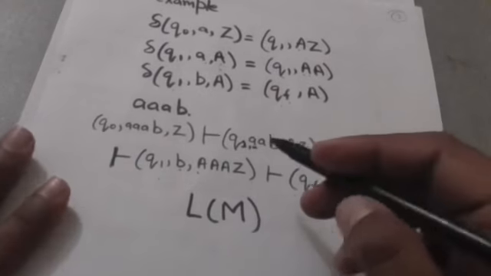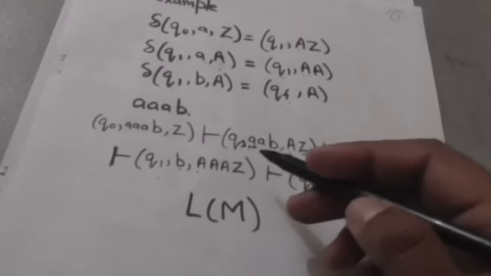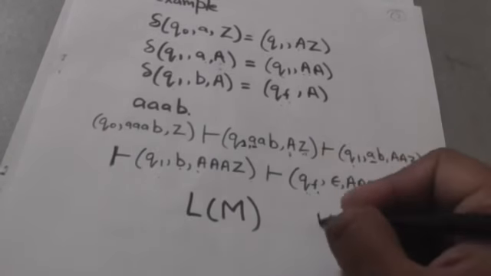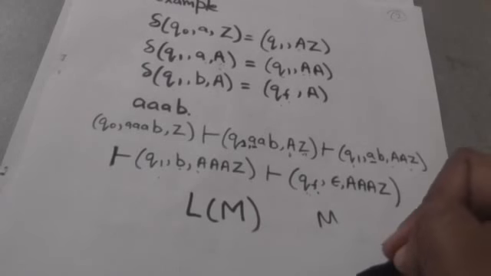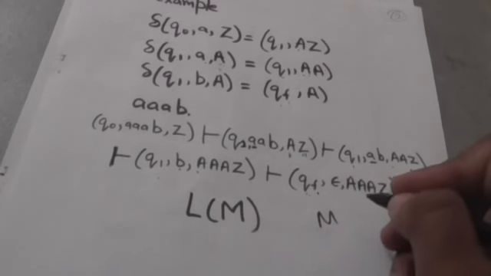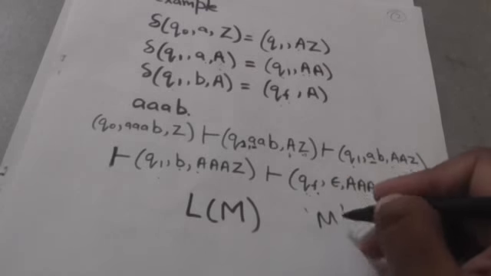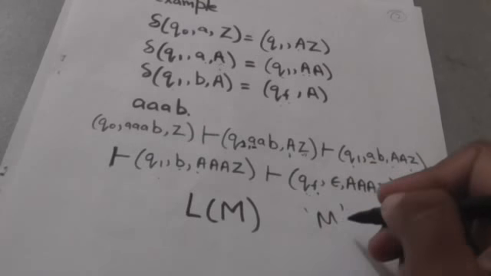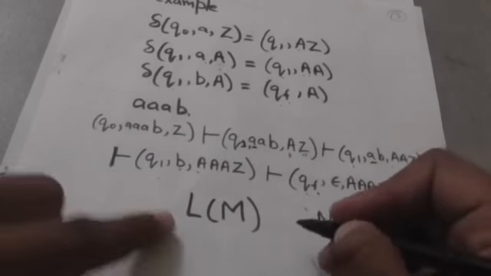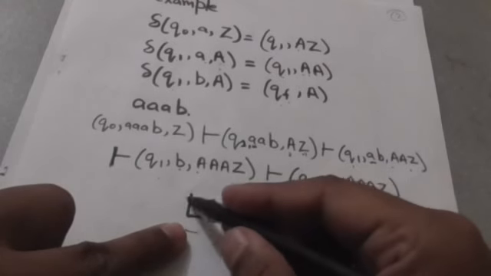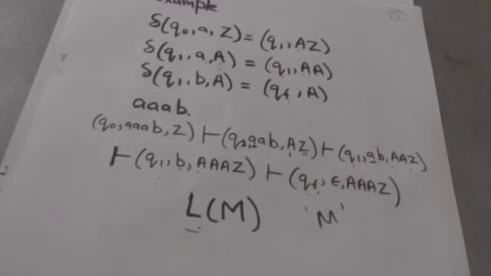Now the set of all strings accepted by Pushdown Automata M by final state is the language accepted by Pushdown Automata M by final state, and it is usually denoted by L(M).